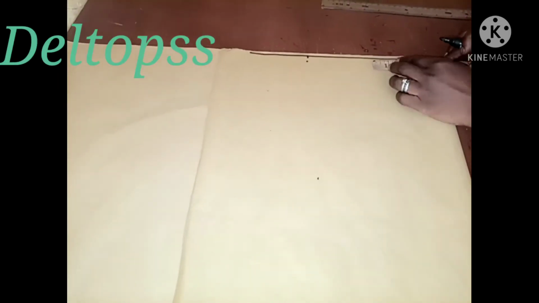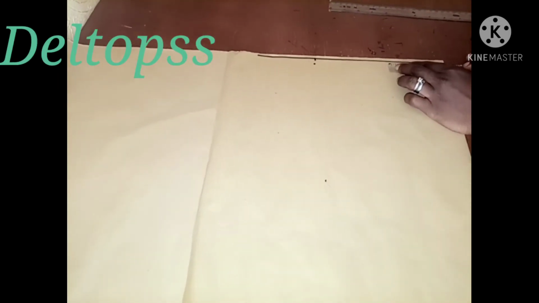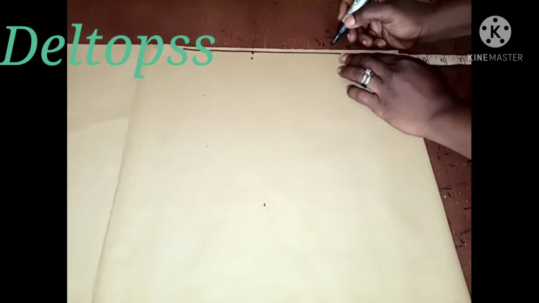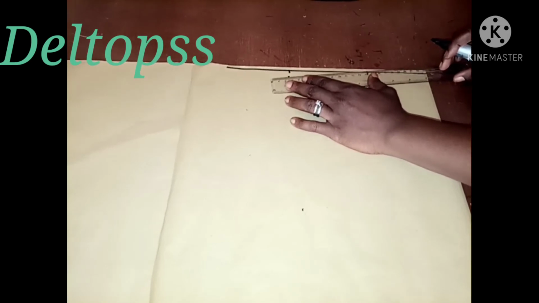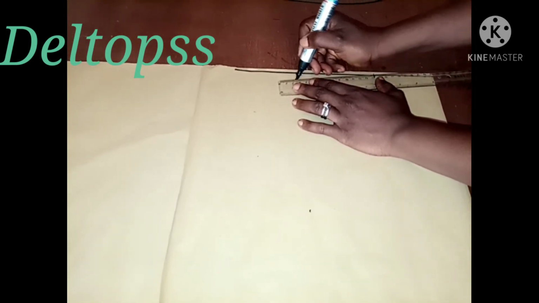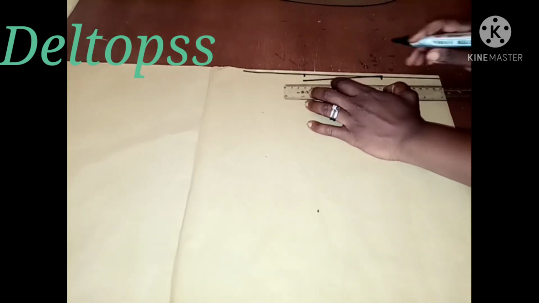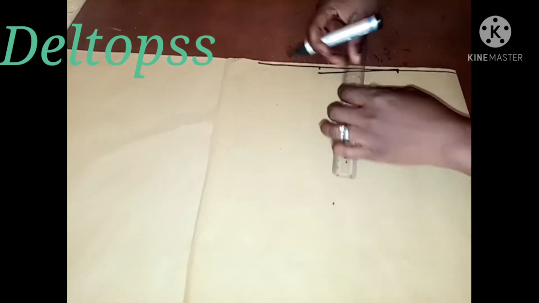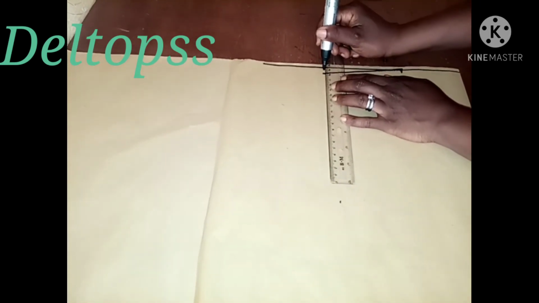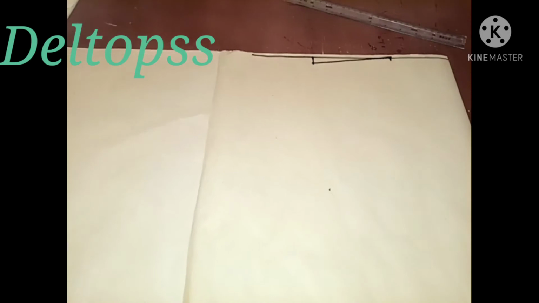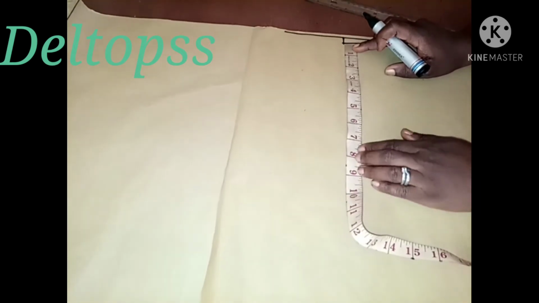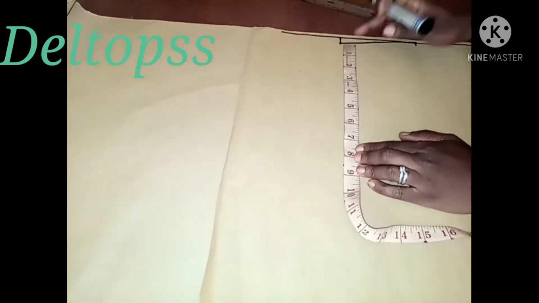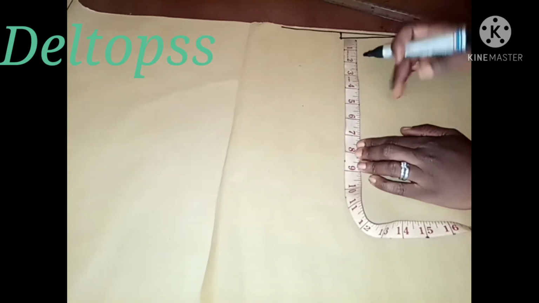So the neck width, I'm going to use 3.5 for my neck width. And I will be marking 3.5. And then what we are going to do, we are going to connect the shoulder slope to the neck width. And this is what I'm doing. So I'm going to connect the dots together. And from the shoulder slope, I'm going to mark the armhole line. So from my shoulder slope, I'm marking my armhole line.